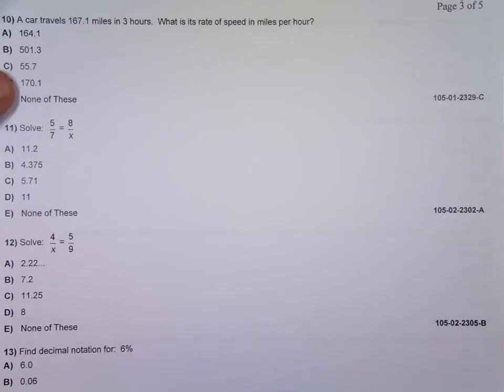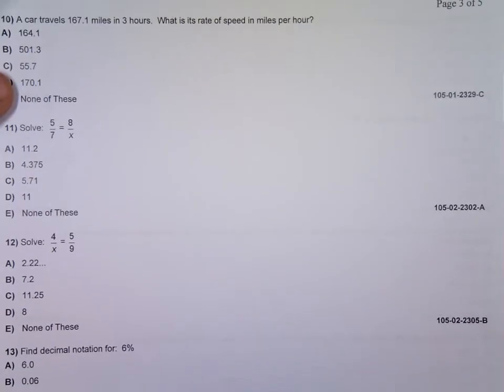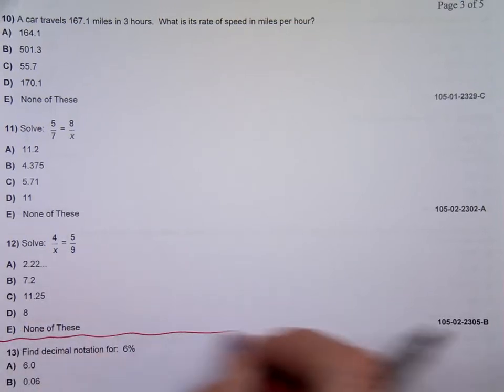Here we go. Chapter 5, still 5. All the way to here. All of these are chapter 5.